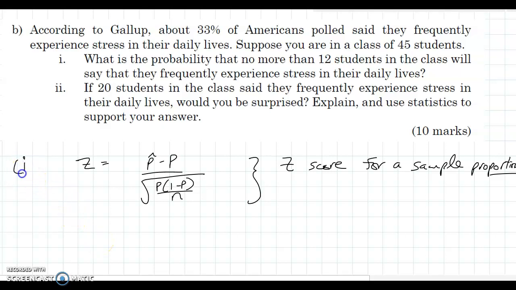We're going to be looking for a z-score for a sample proportion. We're going to use our sample to test the hypothesis or the idea that the population proportion is 33%. Now we're going to convert that into a proportion, 33 divided by 100. That's how we convert the percentage, and that comes out at 0.33. And that's going to be equal to P, our supposed population proportion that say they experience stress in their lives.